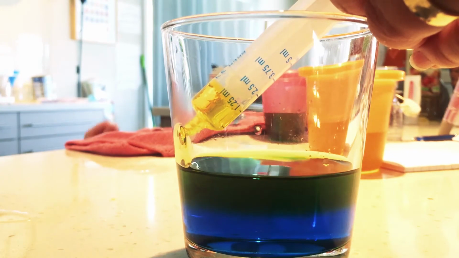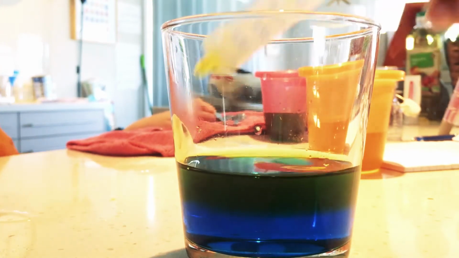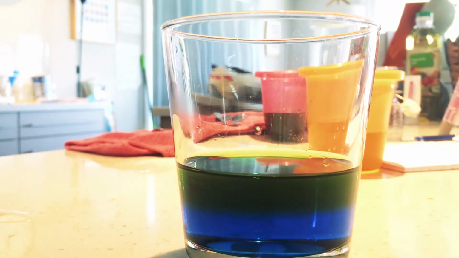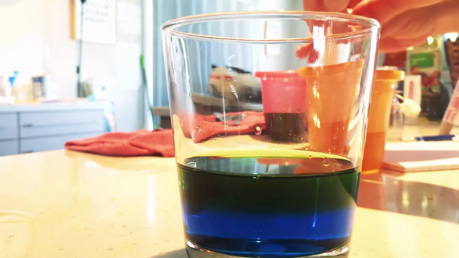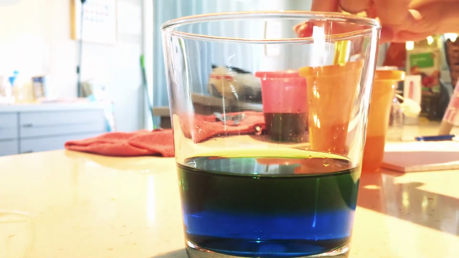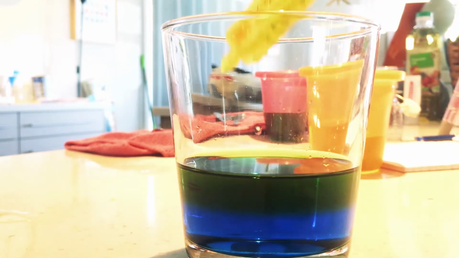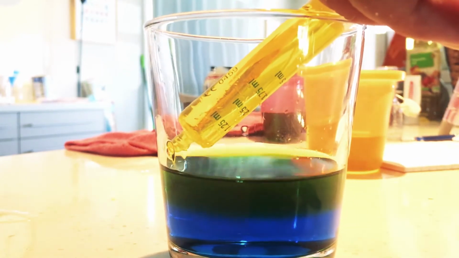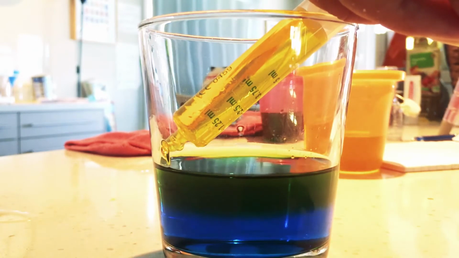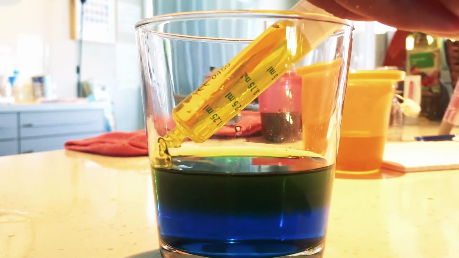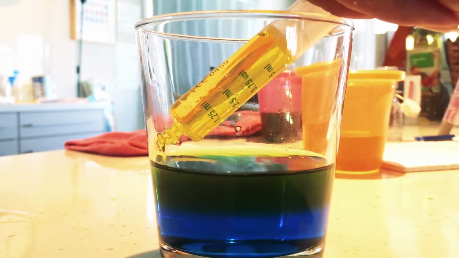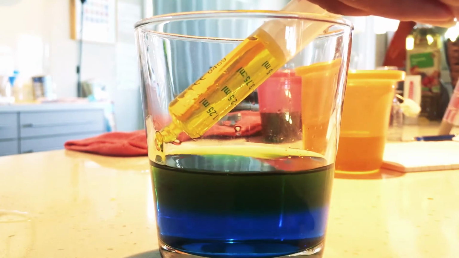It's going to be a little yellow. It's not so much yellow. It's all right. We're getting there. Ooh, it's a little bit yellow. Yeah, we're getting there. Interesting, isn't it? We'll keep going. That's right. We might do 3 syringes for this one so we can really see the difference.